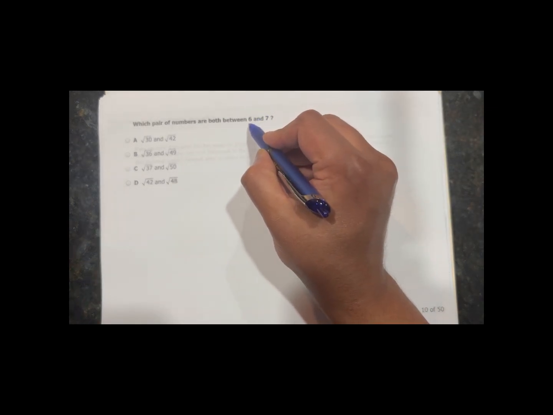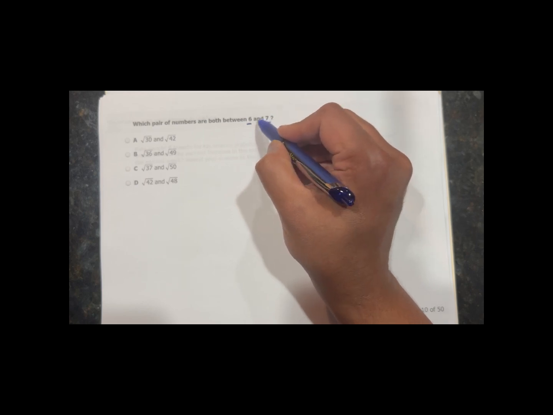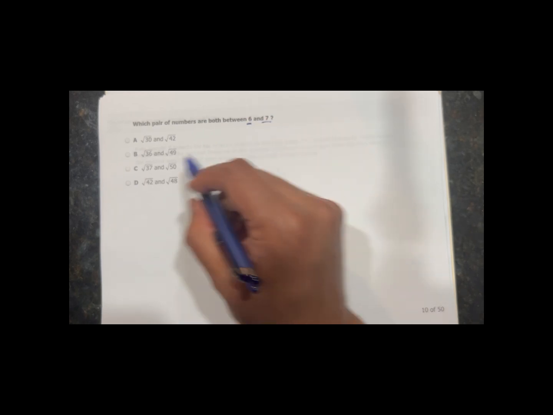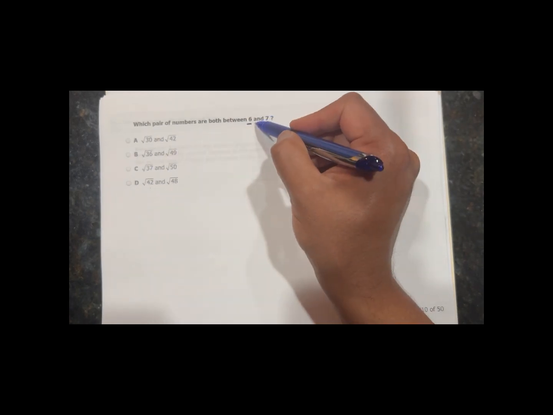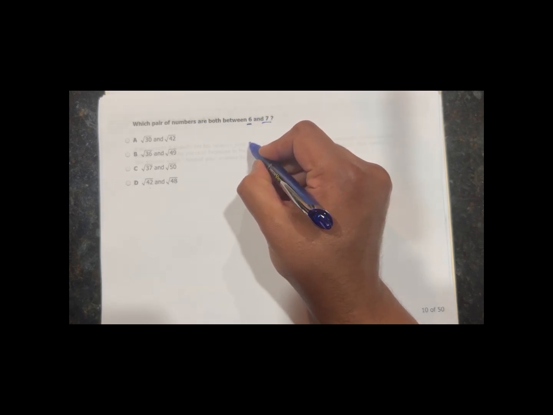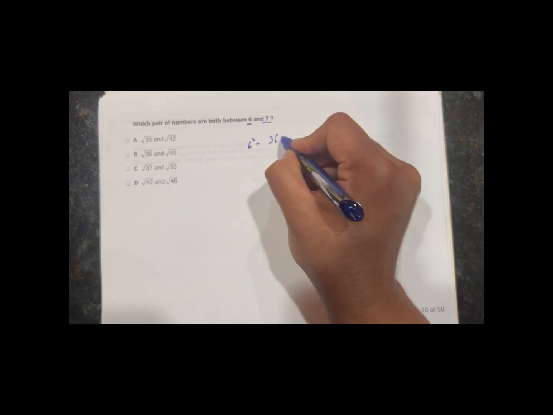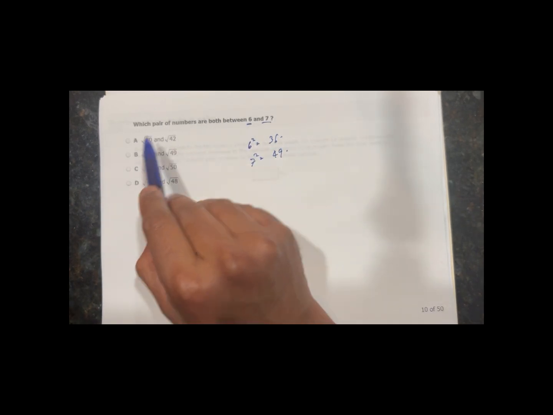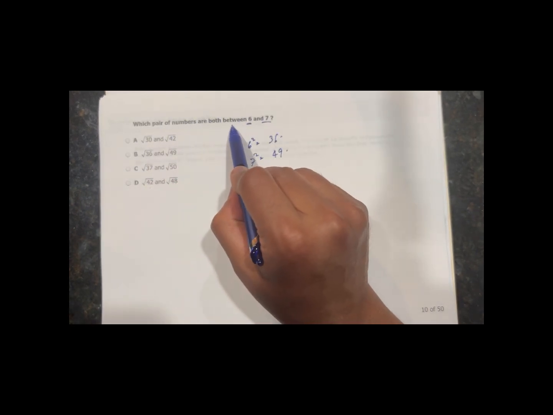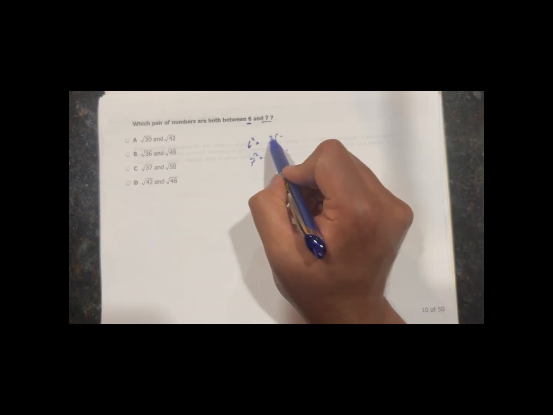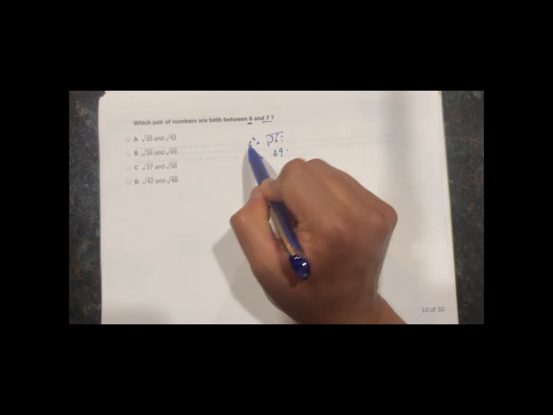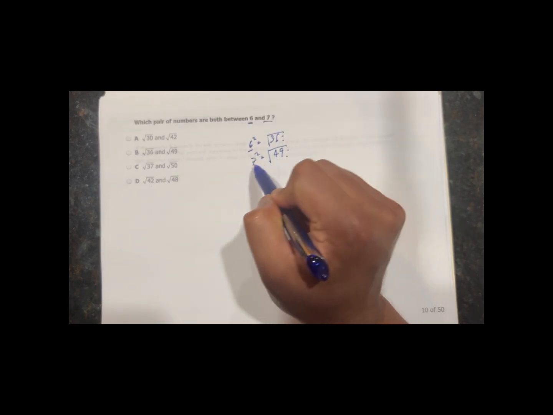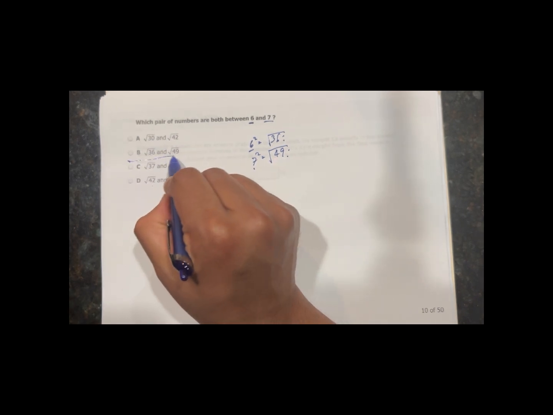So let's take a look at this. Which pair of numbers are both between 6 and 7? Okay, think about this. These are all square roots. So what would the square of 6 be? 36. 7 squared is 49. If I take the square root of 36, that's 6. If I take the square root of 49, that becomes 7. So obviously 36 and 49. Hope that's clear.